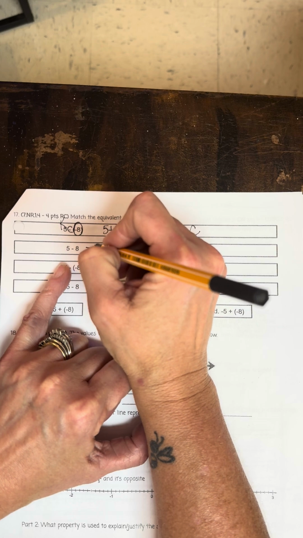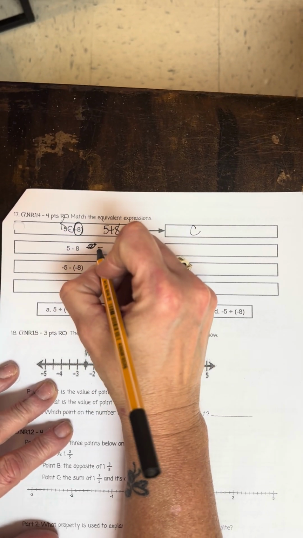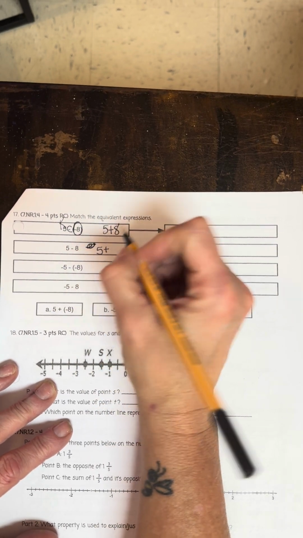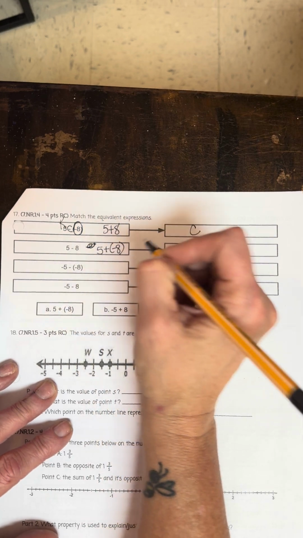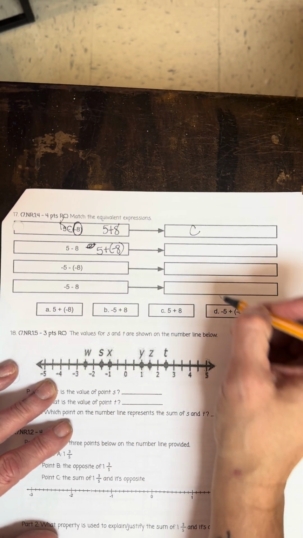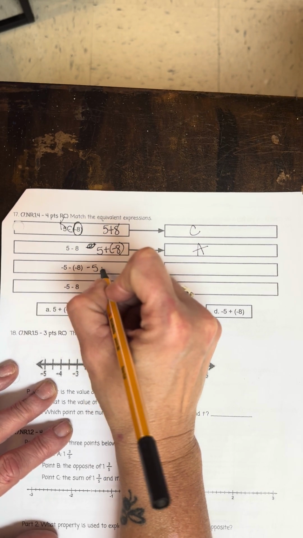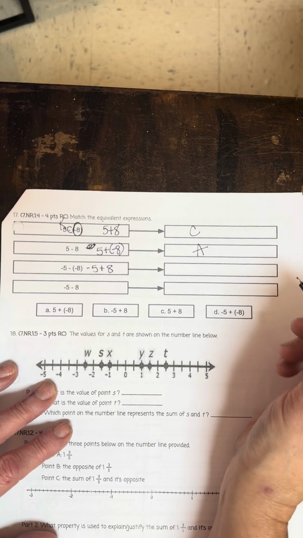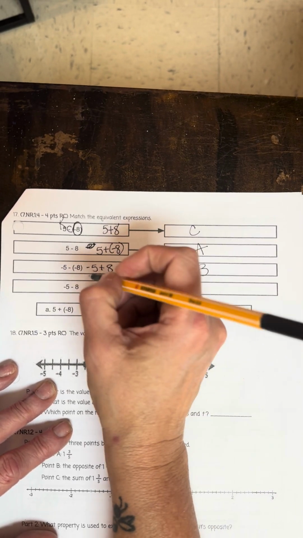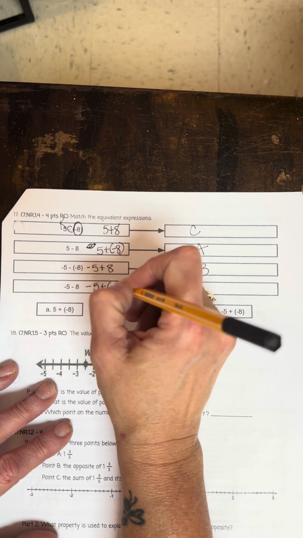Right here, we're going to do the opposite. Oops. Oh, no, we're not. We're going to keep the 5. Change this to a plus. Negative 8. This is 5 plus negative 8, which is A. This is negative 5 plus a positive 8. And this is negative 5 plus a negative 8.